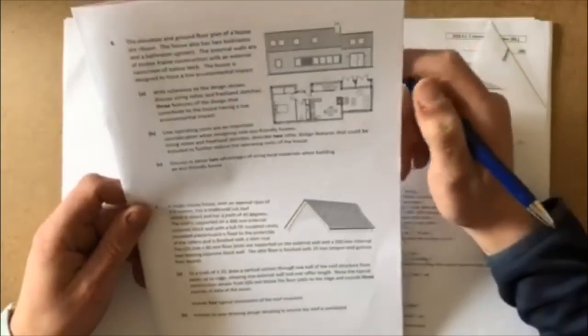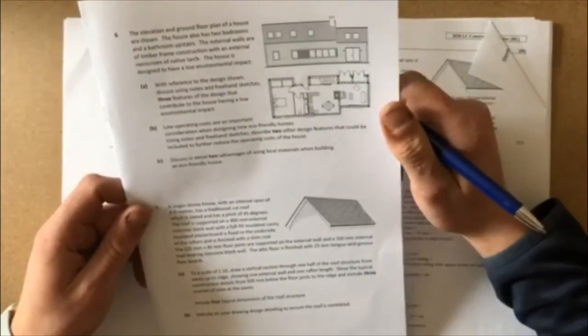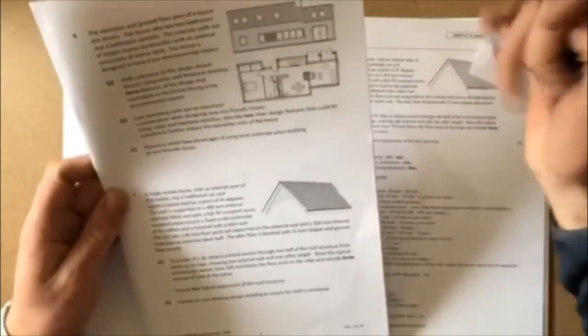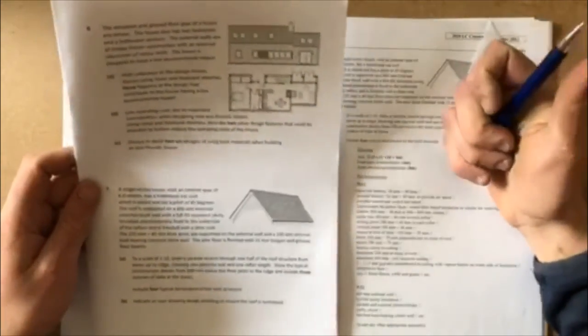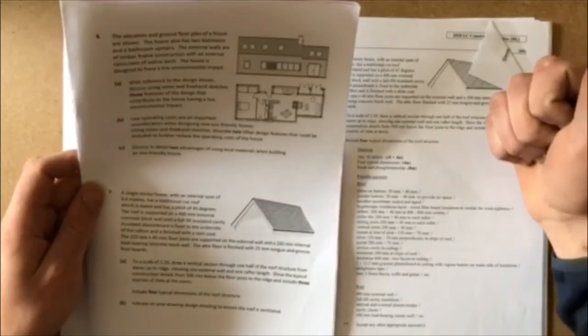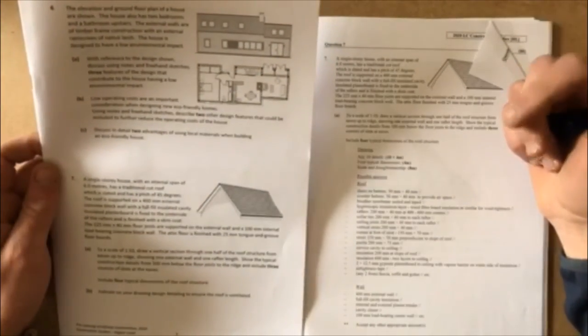Part C, discuss in detail 2 advantages of local materials when building an eco-friendly house. Well, obviously the transport, there's going to be a reduced amount of energy used to transport the materials. It's going to be more eco-friendly in the environment. It's going to blend into the environment more.